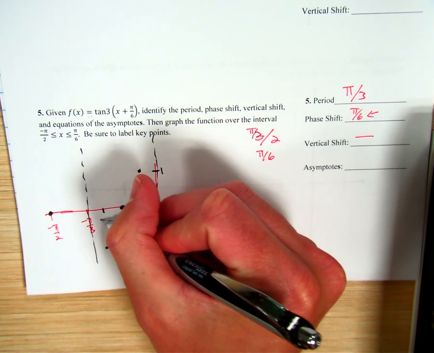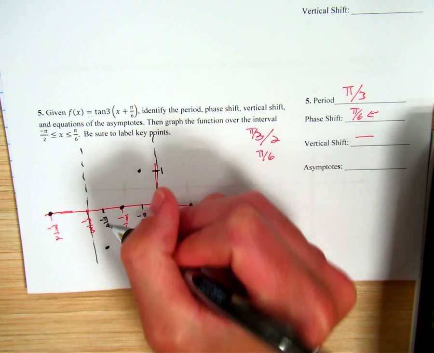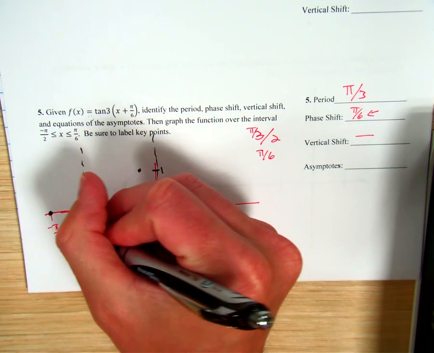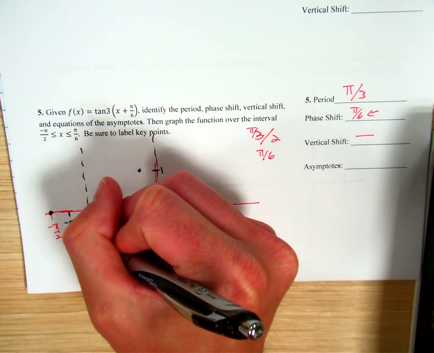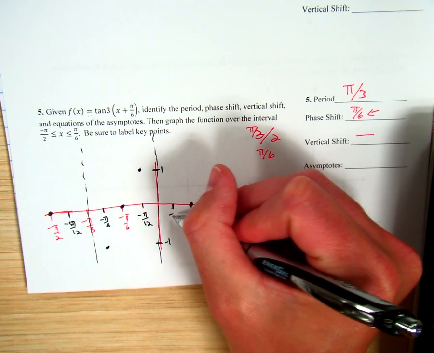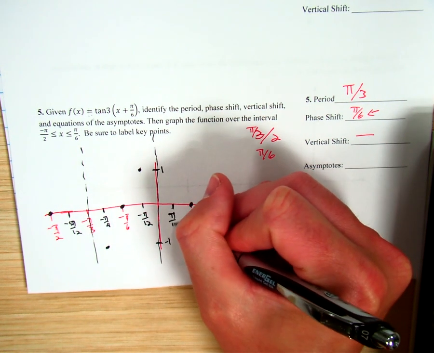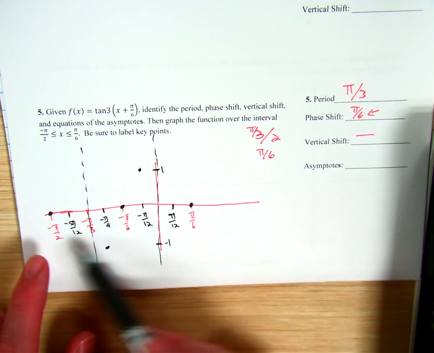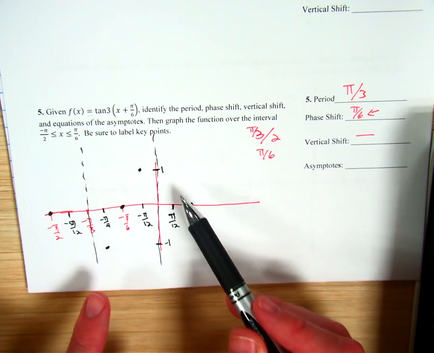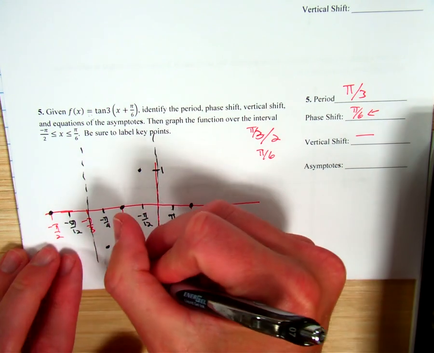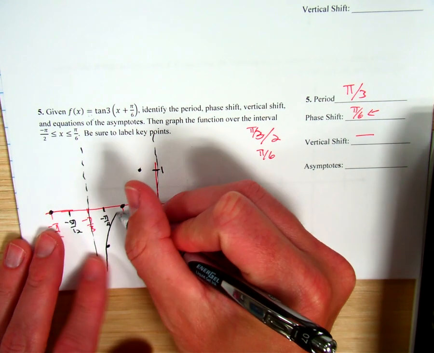Negative 3 pi over 12 is going to be negative pi over 4. 4 pi over 12 is pi over 3. And we'll have negative 5 pi over 12 on that side. And we'll have positive pi over 12 over here. So we need to have all the tick marks shown, or label these dots, or both. Okay, so this one's not too bad.